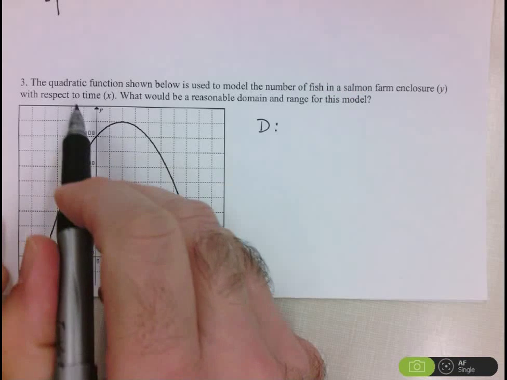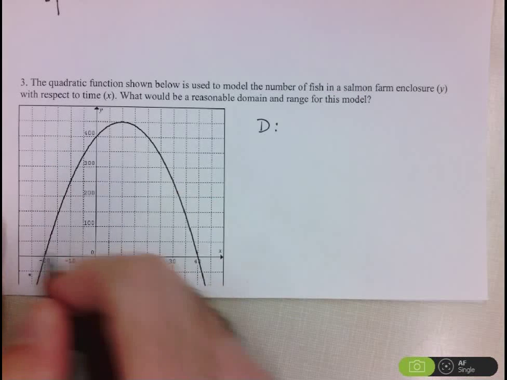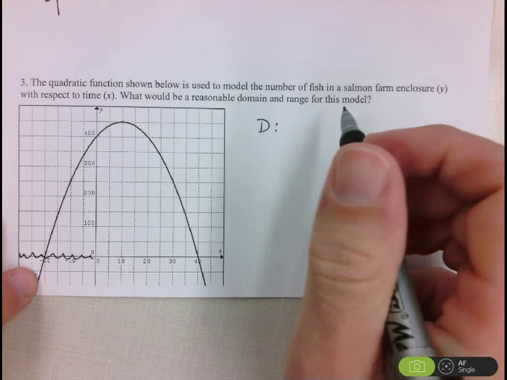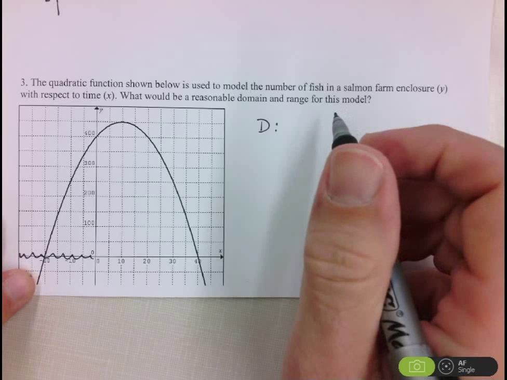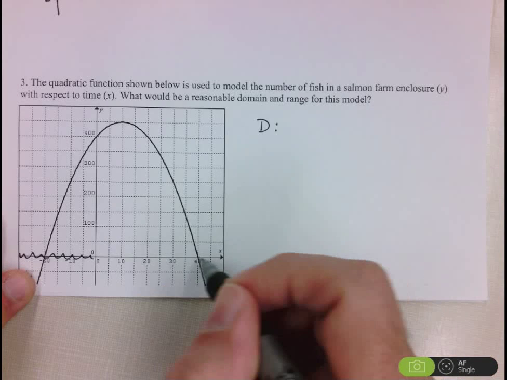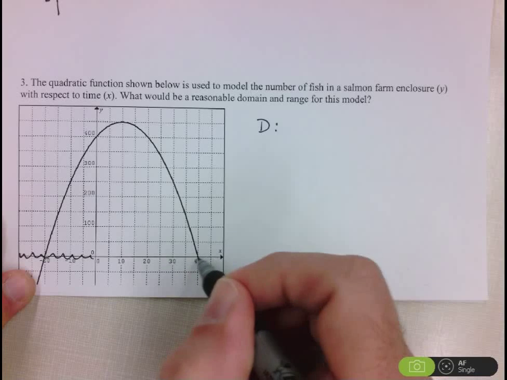X represents time. So first of all, we know that we're not interested in negative time, but there's something else here. Let's look at the y values. The y values is the number of fish. Now, in this portion of the graph, does it make sense to consider this time which comes after that point?